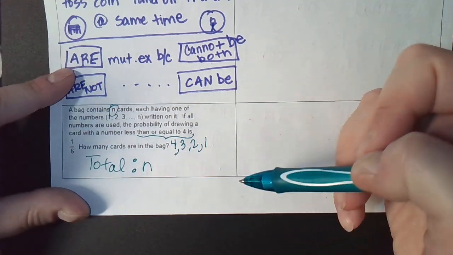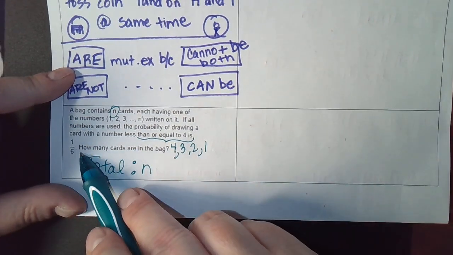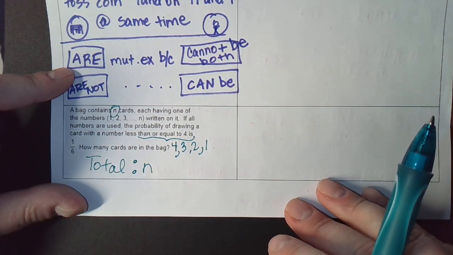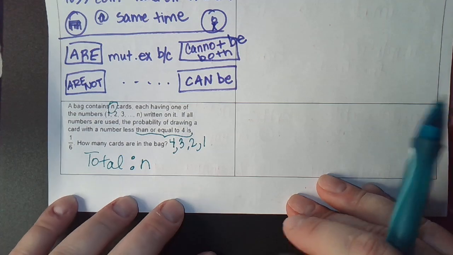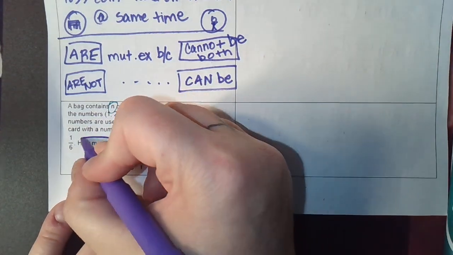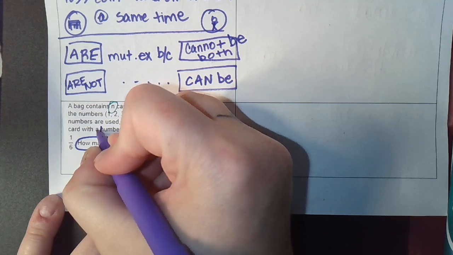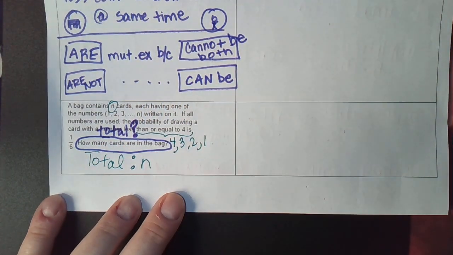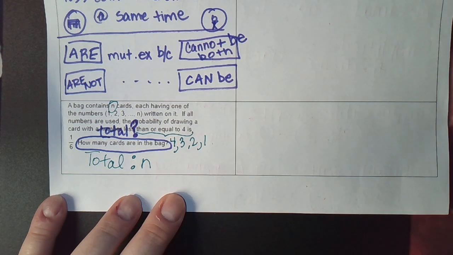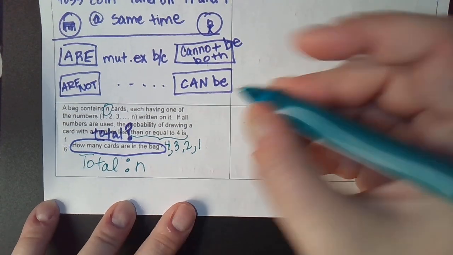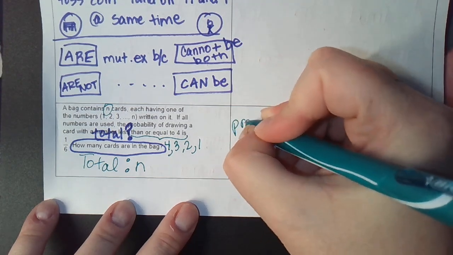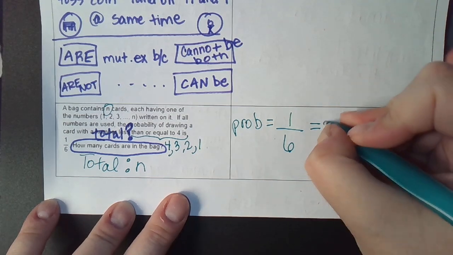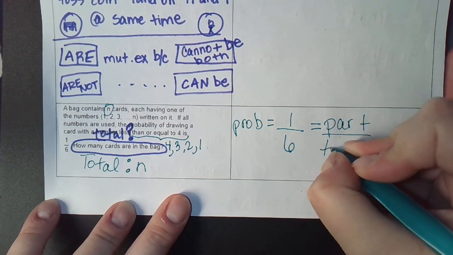Okay, and it says that probability is 1 over 6. And then it says how many cards are in the bag. So when it says how many cards are in the bag, that's another way of saying what's the total amount of cards. If we were talking about a regular deck, it would be 52, but we're not sure about this one. So I do know that the probability is 1 over 6, and that represents the part over the total.